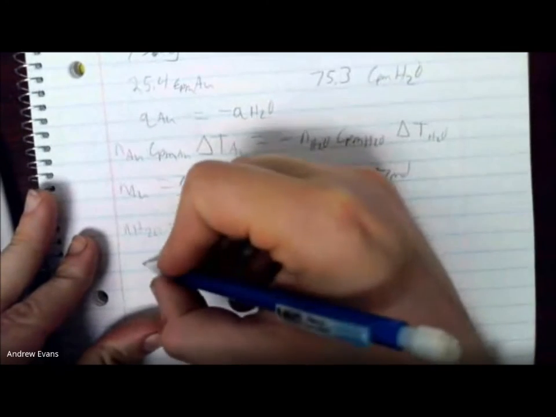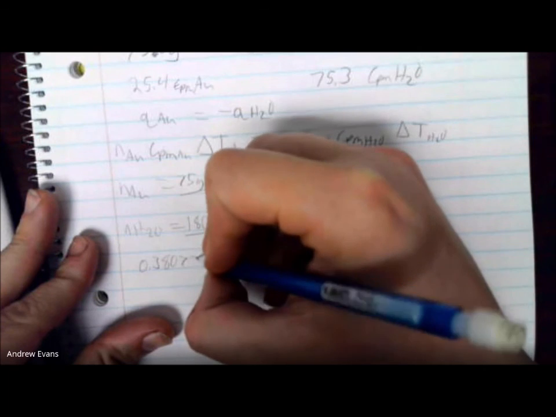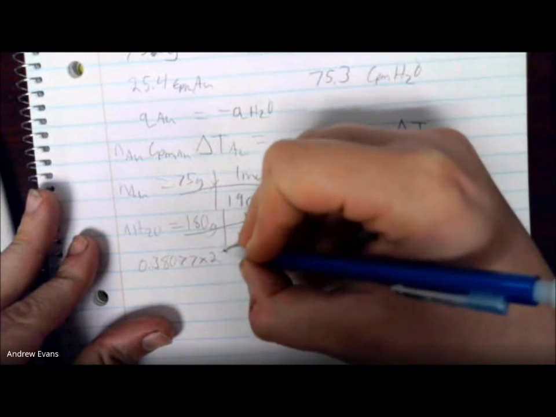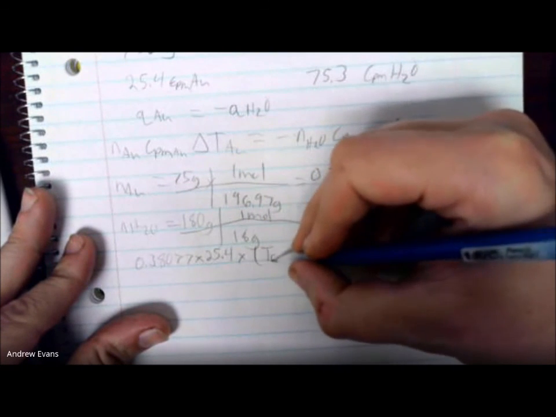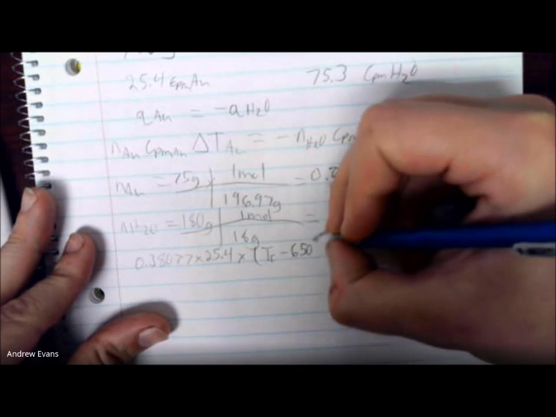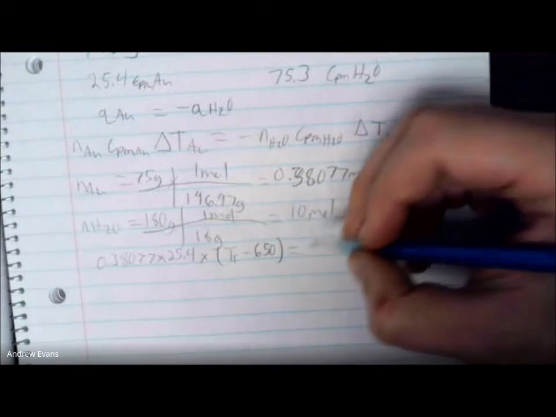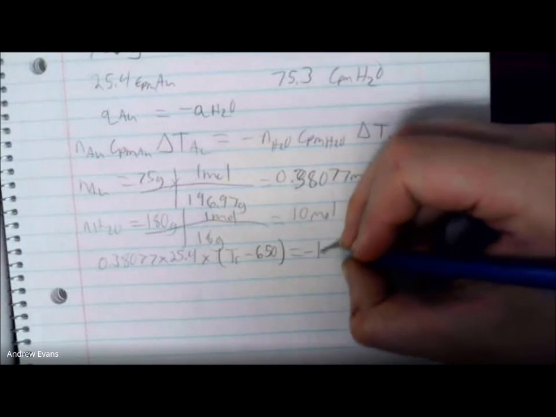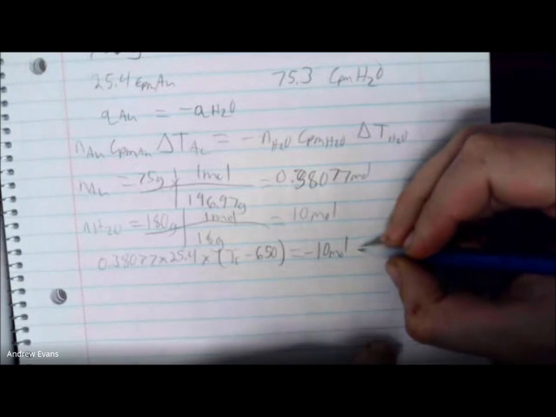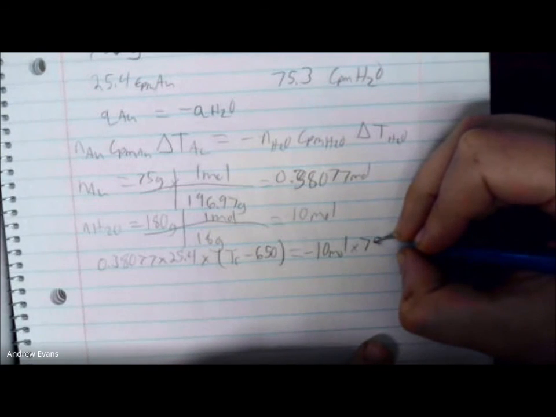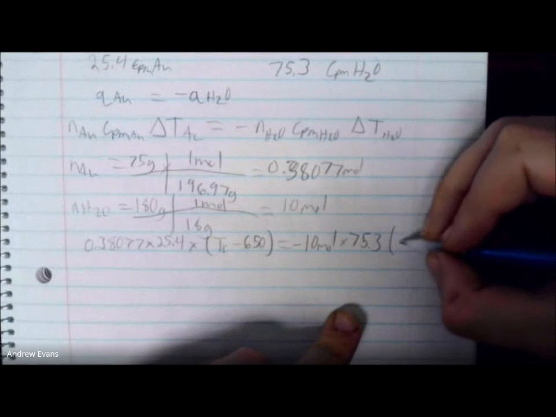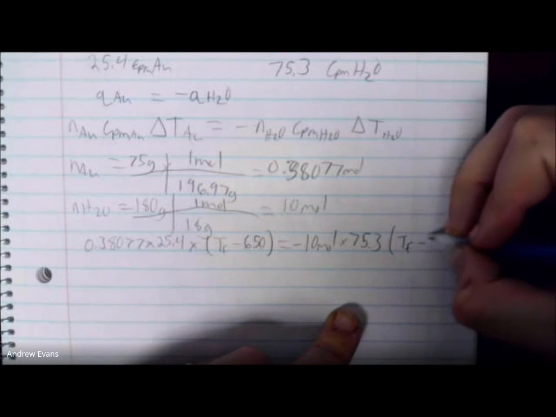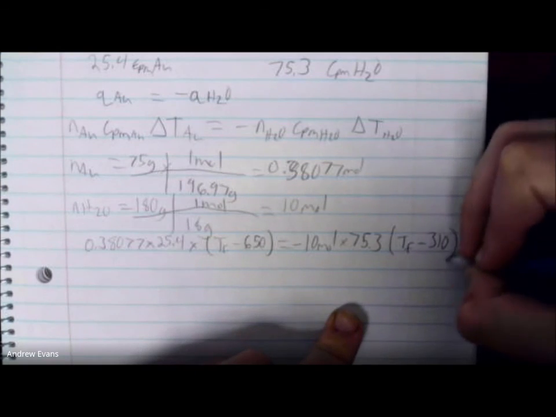We have 0.38077 times 25.4 times, we're going to say TF minus 650, is equal to negative 10 moles times 75.3 joules per mole Kelvin times TF minus 310.